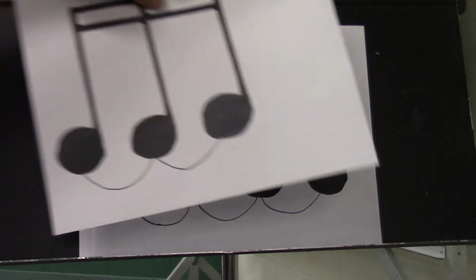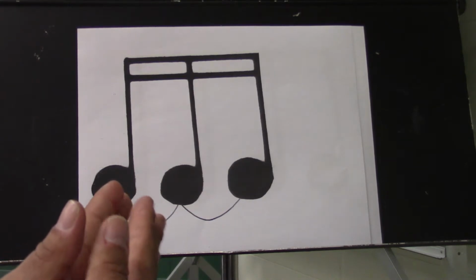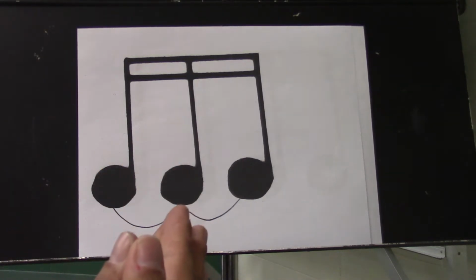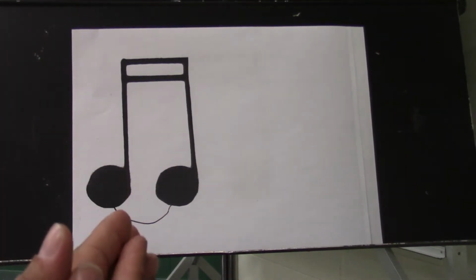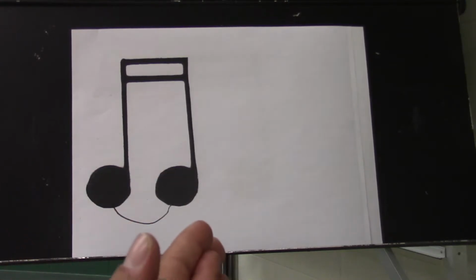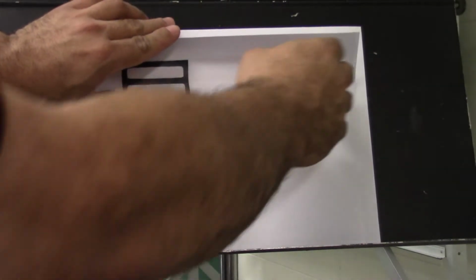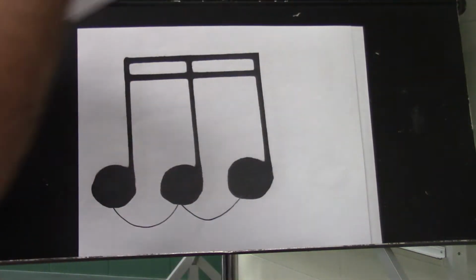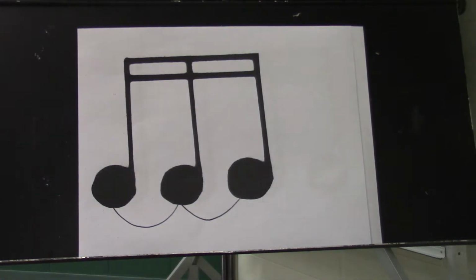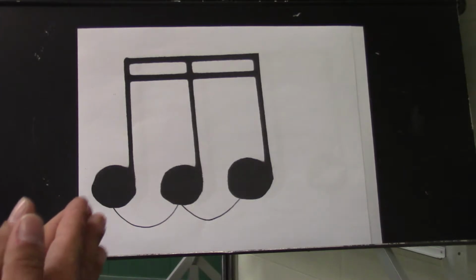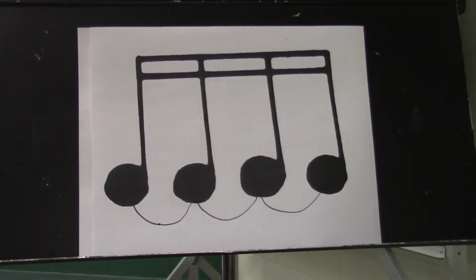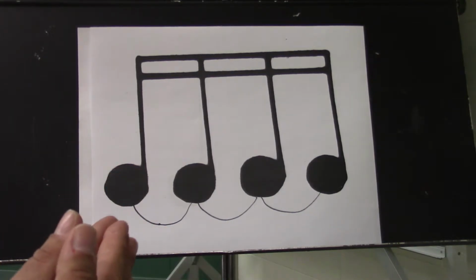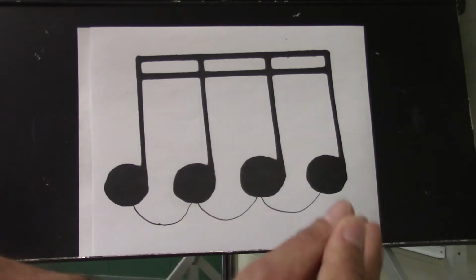And just as a review, let's just do 3 of them. Ready? Go. 1, E, and. Let's just do 2 of them. Ready? Go. 1, E. Let's do 3 of them. I'm trusting that you are clapping and counting with this. Ready? Go. 1, E, and. And let's do all 4 of them. Ready? Go. 1, E, and, da.